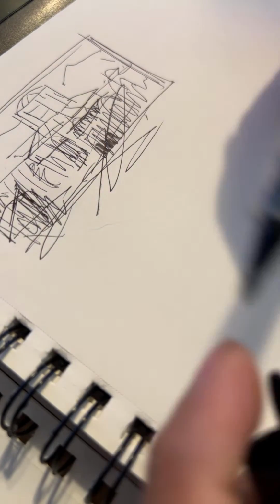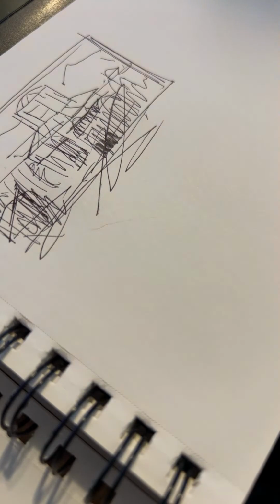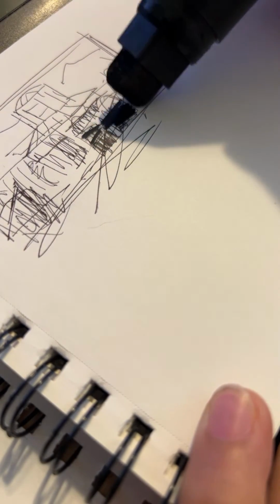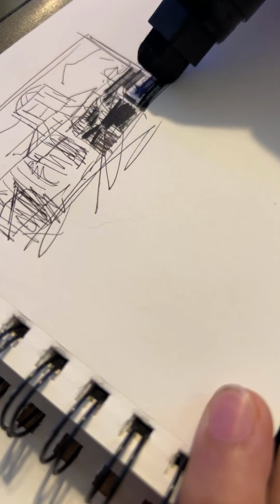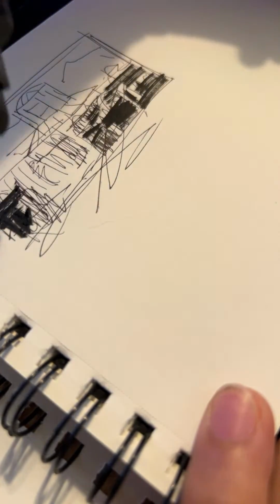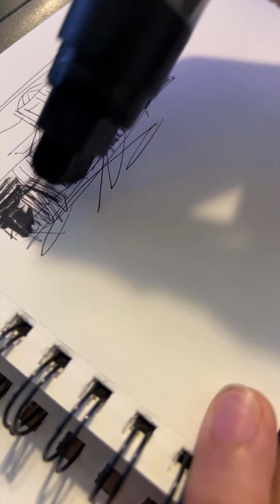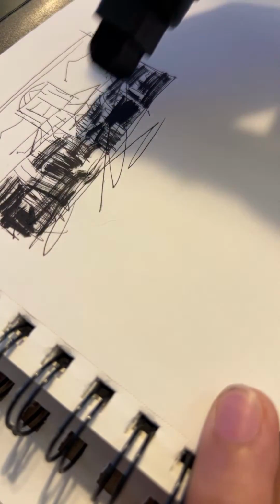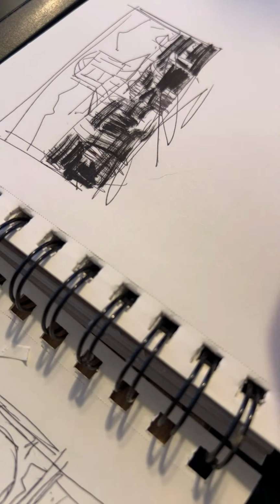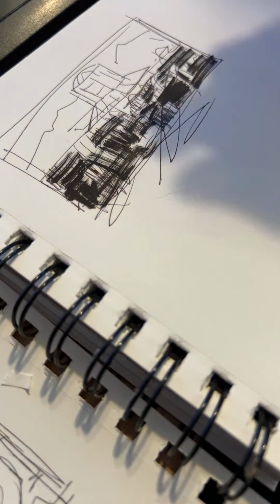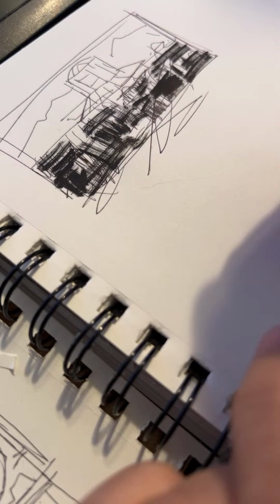I think I'm running out of ink on this thing. I just want to block this out real quick. So these are plants, like a hedge type labyrinth before you get to... oh, I am out of ink.